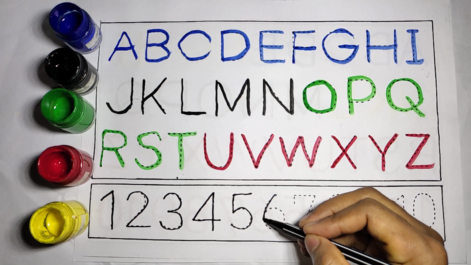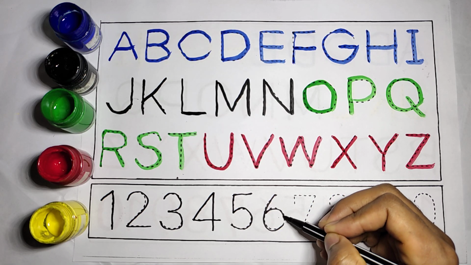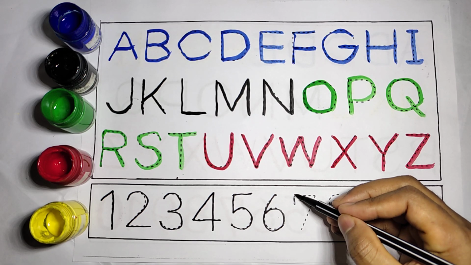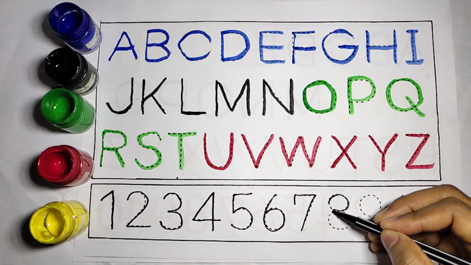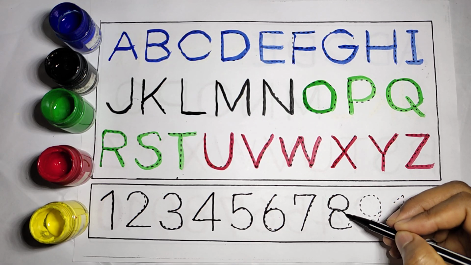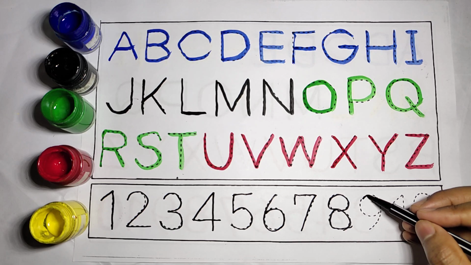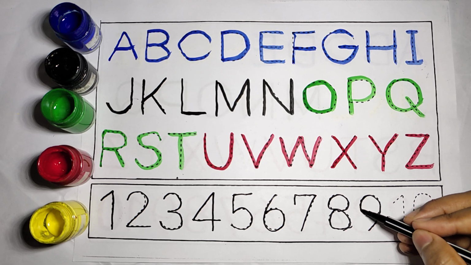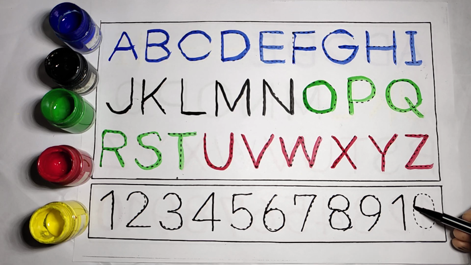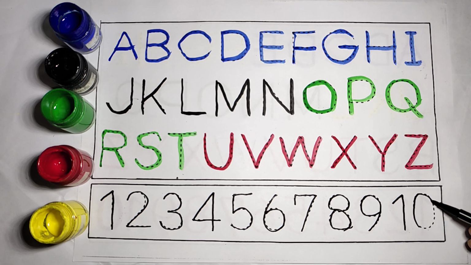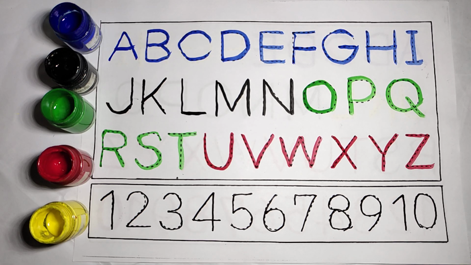The next one is 6. Now we draw 7. And the next one is 8. The number of 8. Now we draw 9. And the last one is 10. T-E-N, 10. Today we draw capital letter alphabets and numbers.